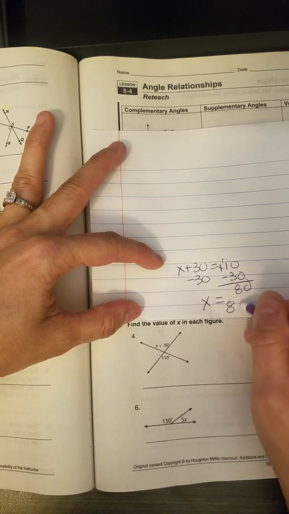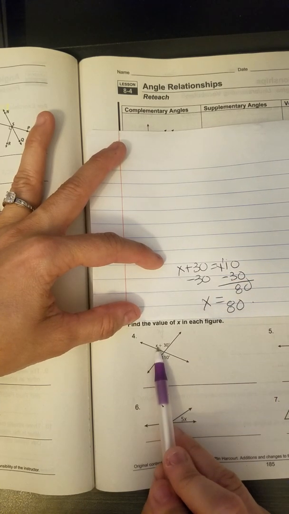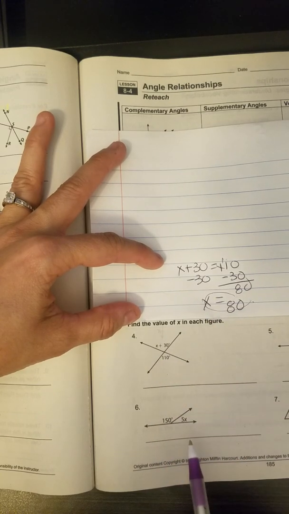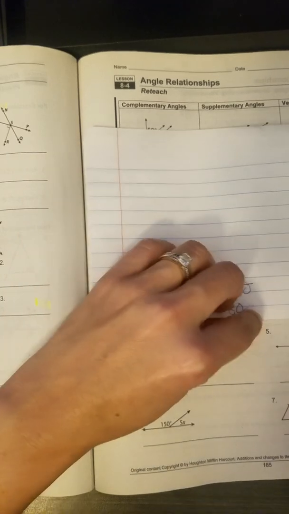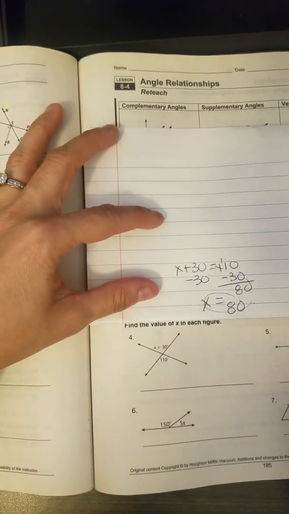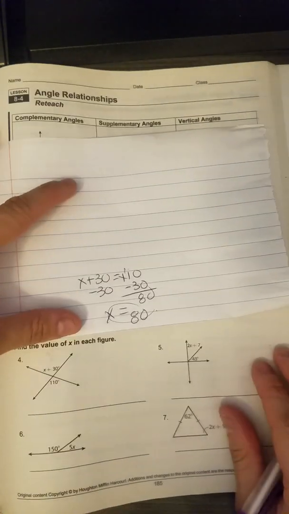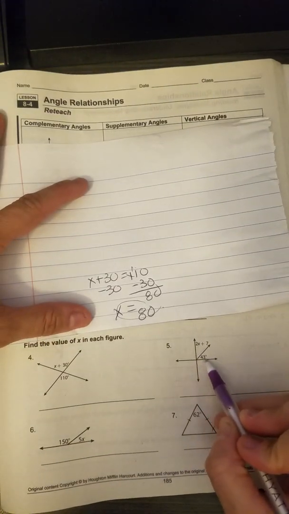It's 80. Plug it in. 80 plus 30. Does 80 plus 30 equal 110? Yes, it does. All right. Now here, this one's a little tricky because this is not going to be 180. This goes up to right here.